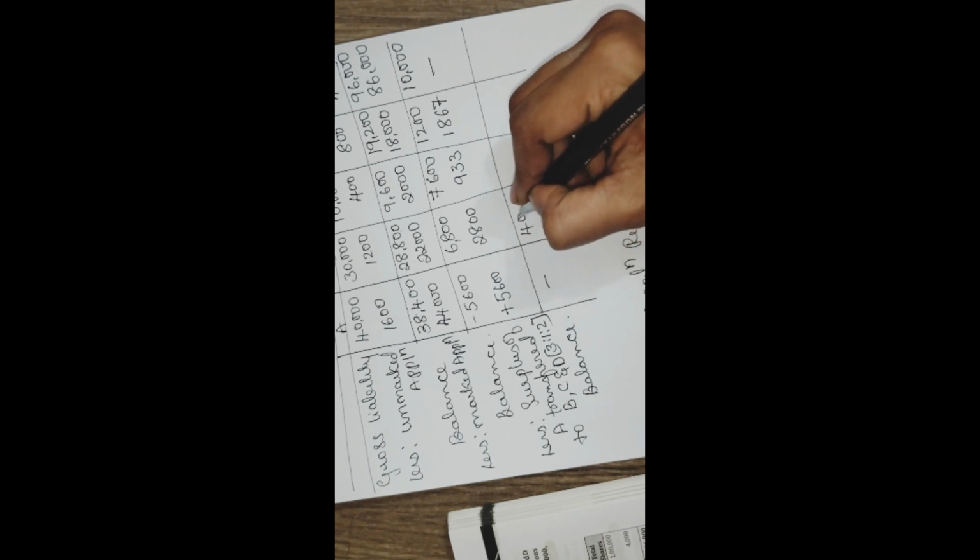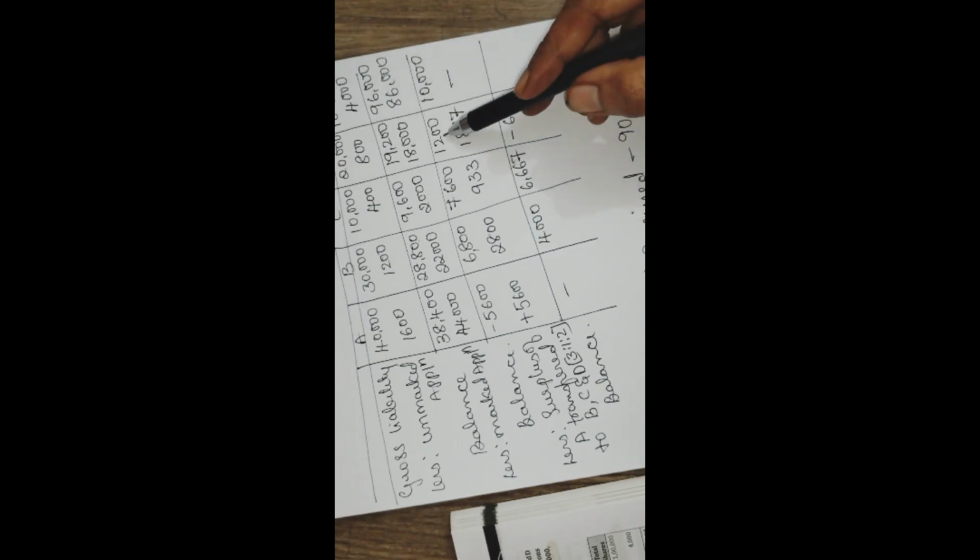This is balance. Balance is, here it is nil. 6,800 minus 2,800 is 4,000. 7,600 minus 933 is 6,667. Here minus 667, because 1,200 is there.